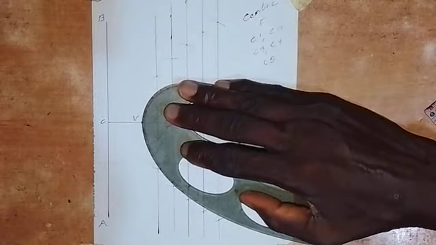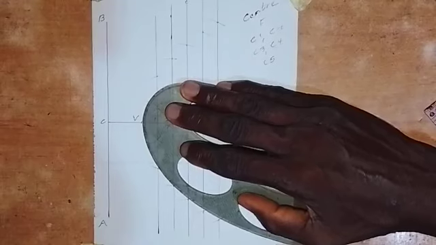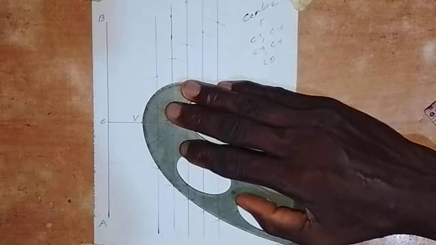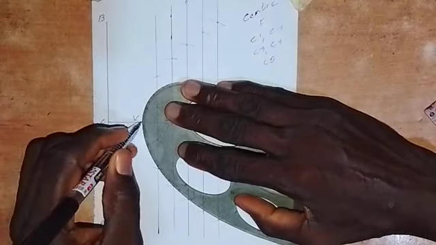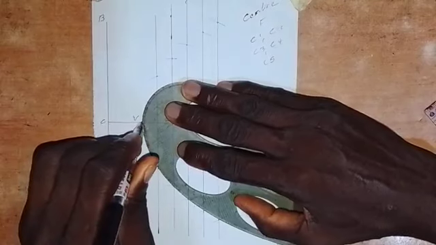Set the French curve on the points. Okay, so adjust it. All right, with what I have here, I can go on and join all these points together. So it goes like this.